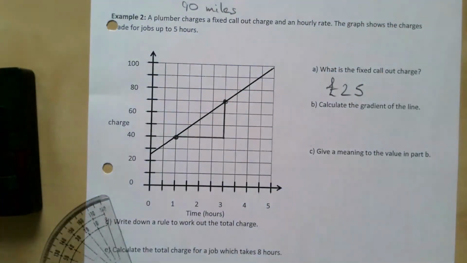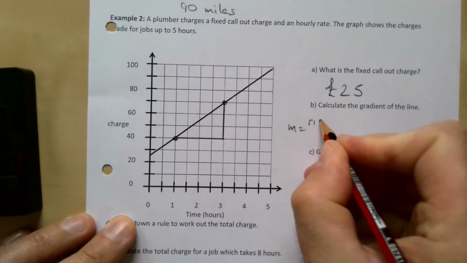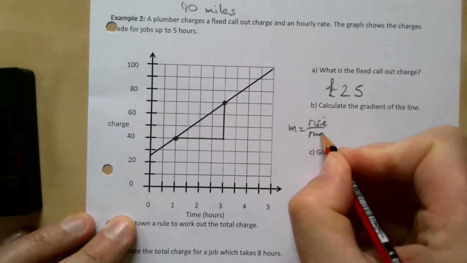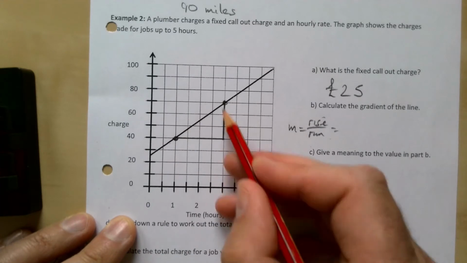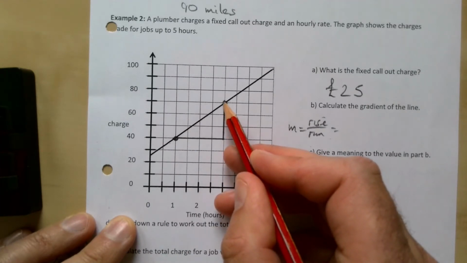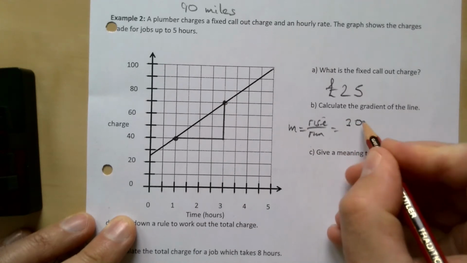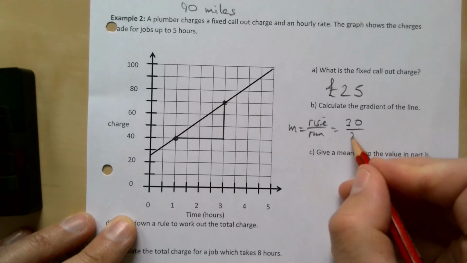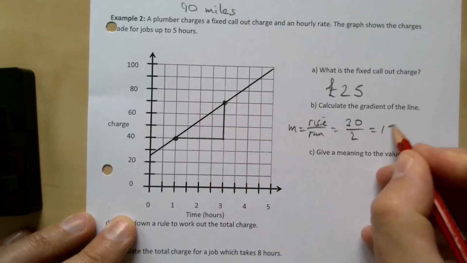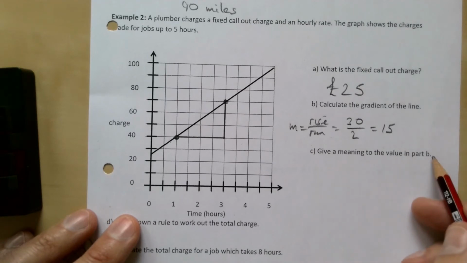So M, which is my gradient, is rise over run. So how far is that going up? That's going up from 40 to 70, is it? So that's 30. And then going across here is 2. And so the gradient is going to be 15. Give a meaning to the value in part B.